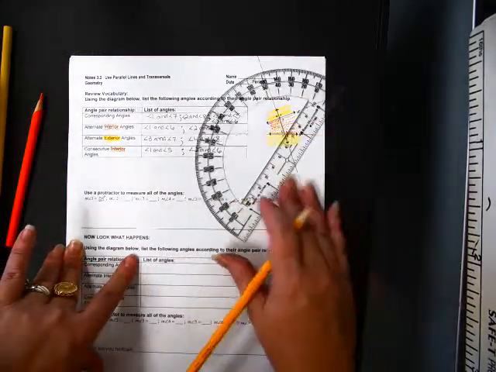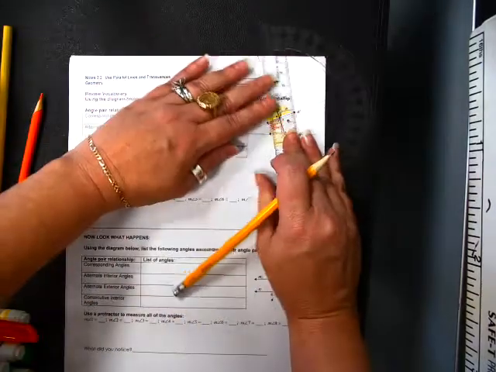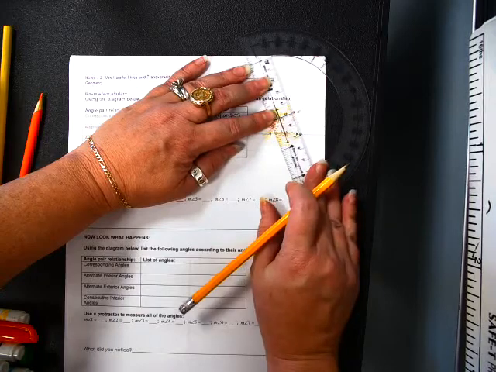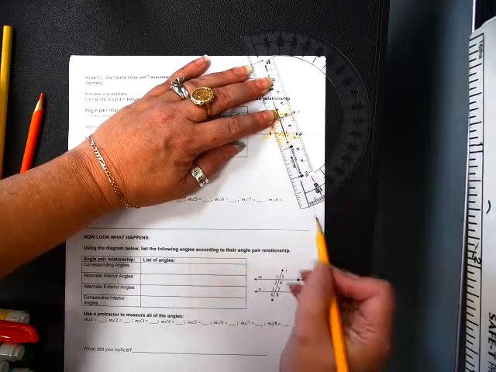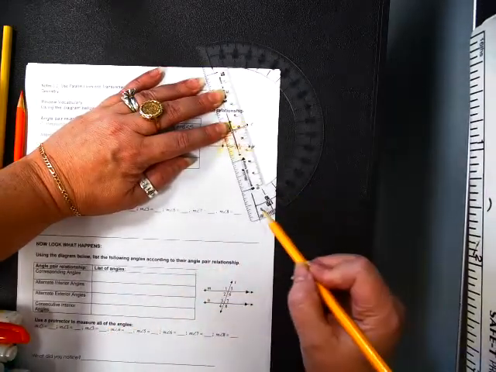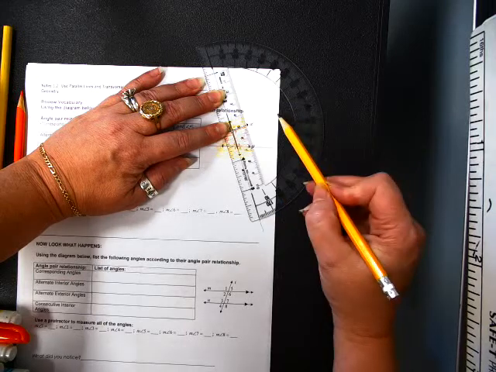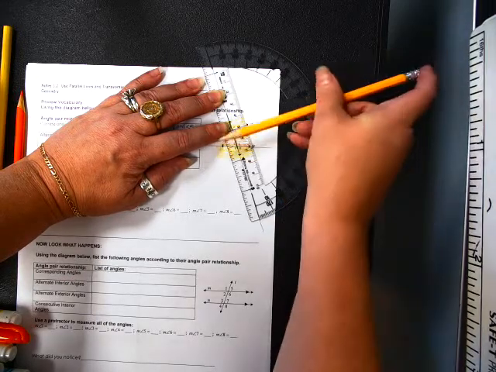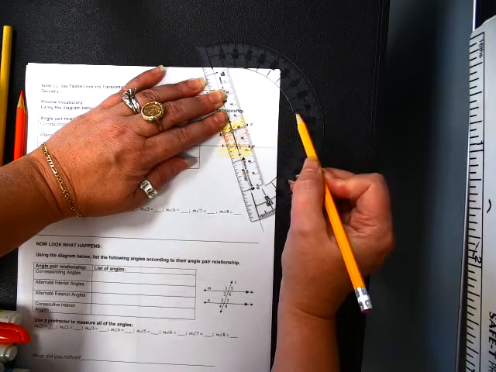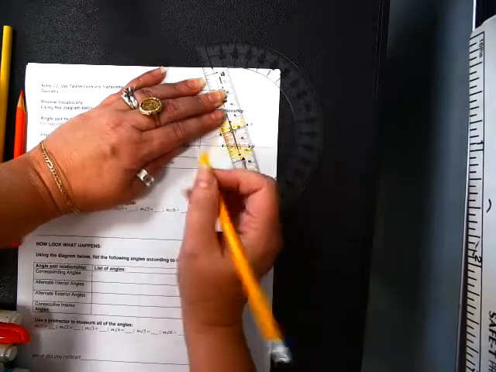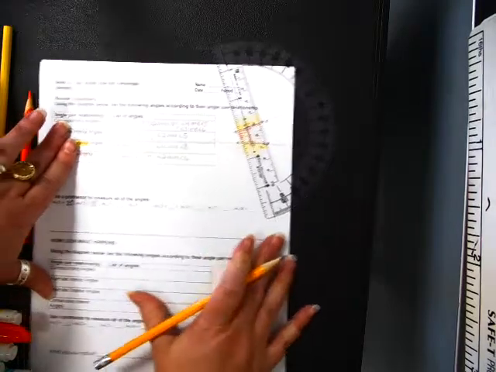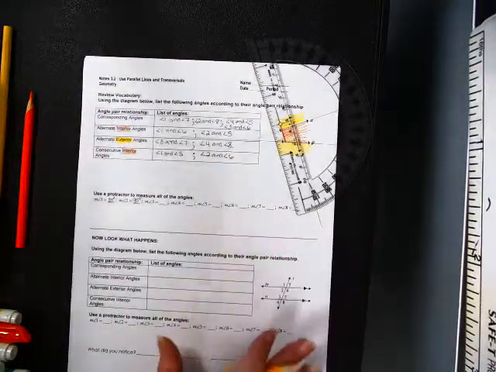Okay, and then you do the same thing for angle 2. So here's angle 2. So we're going to put our vertex here. We're going to line it up. And this time, it's going to open up this direction over here. So I'll move this over so you can see. So it's going to go this direction. So over here, and if you follow that out, here's the 90 degree. So it's going to be 95. So angle 2 is 95. And then you just keep repeating that.